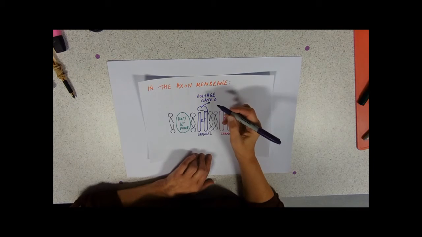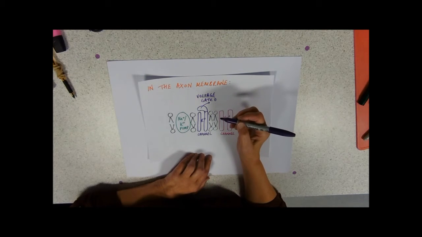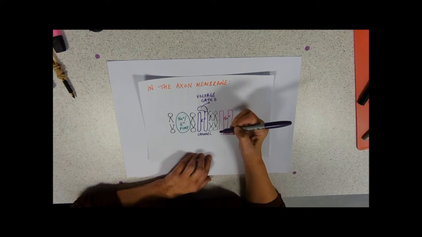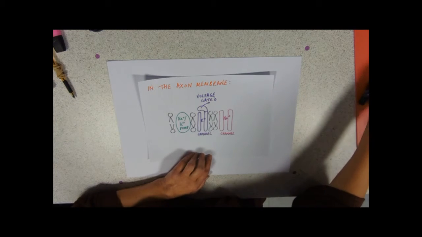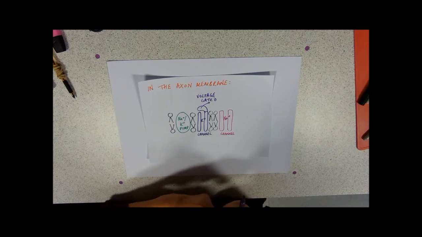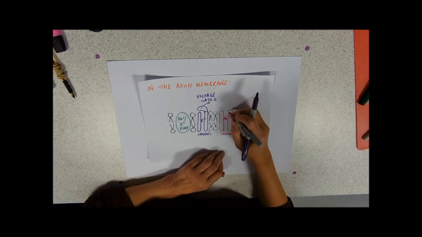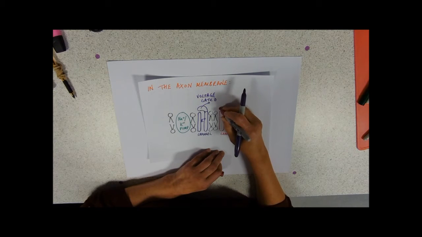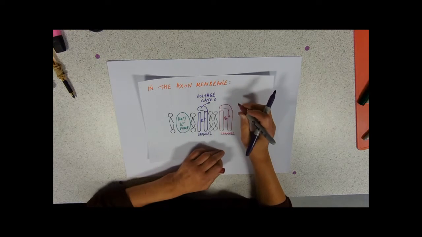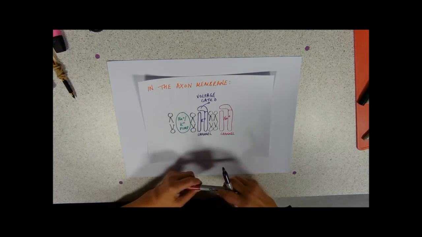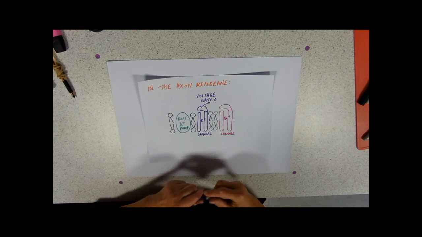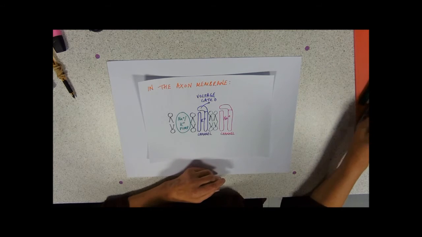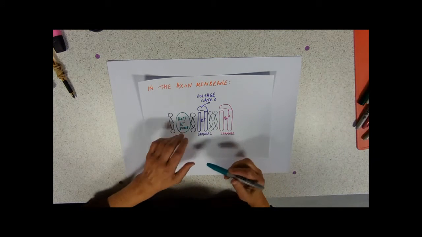Voltage gated means that when the charge inside of the axon hits a certain level, they will open or close depending on the voltage, so depending on that difference in charge. The same applies to the sodium ion channels. They're also voltage gated, so they will open or close depending on what's going on with the charge inside of the axon.